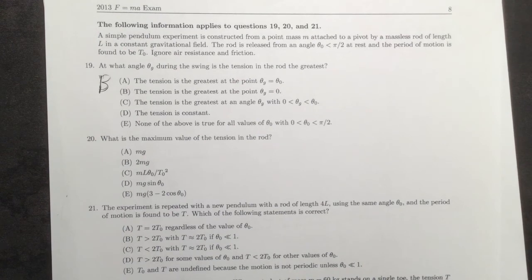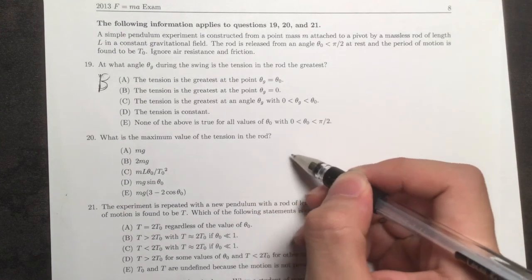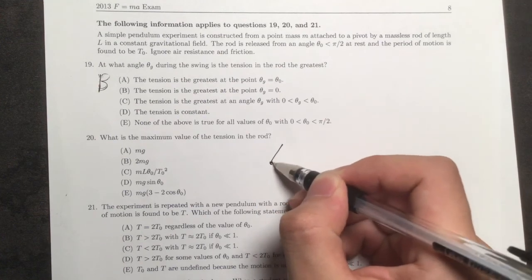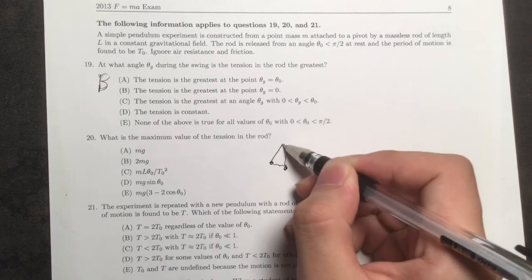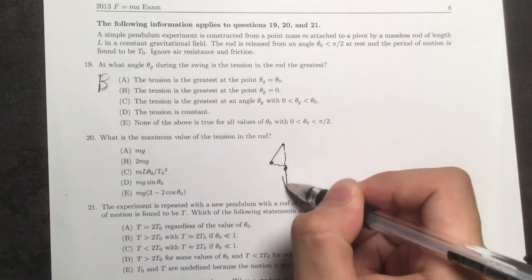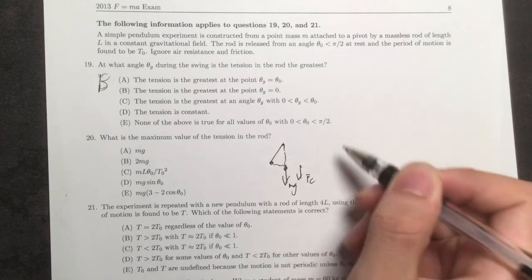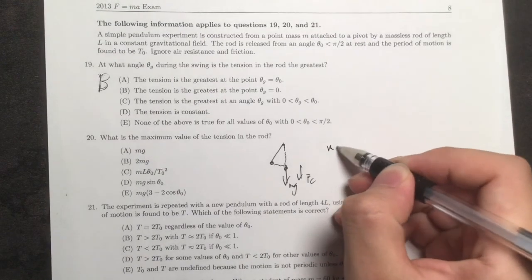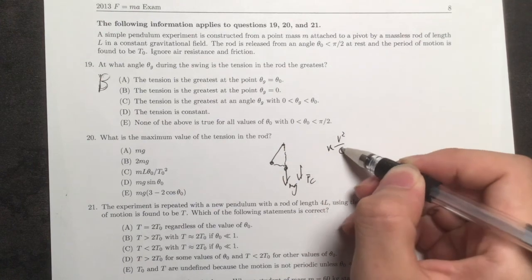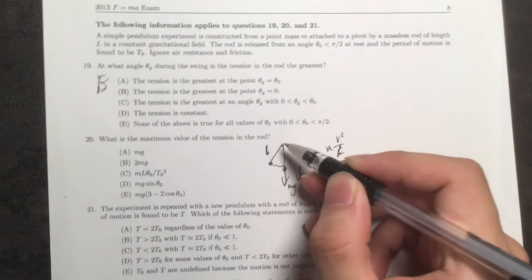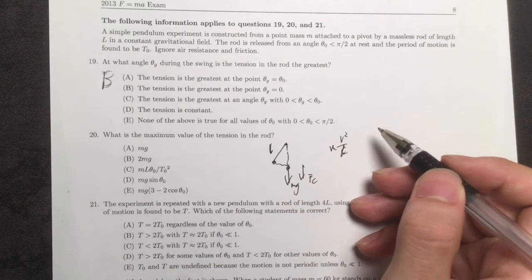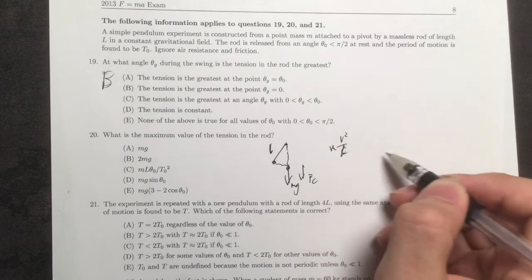This will be a little bit hard to calculate. So first, let's consider what the velocity is. We need to consider two forces acting on the pendulum. This is our pendulum, and it swings all the way from here to here. Two different forces are acting on it. First is the gravitational force. Second is the centripetal force. The centripetal force depends on the velocity squared over L. L is the length of the rod.